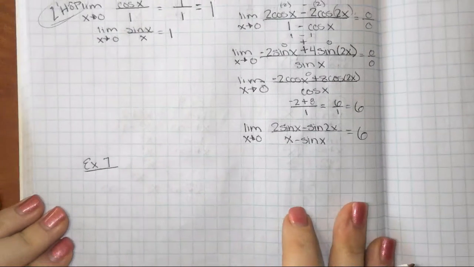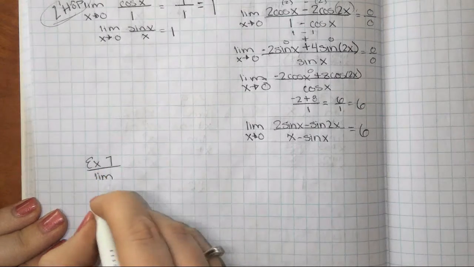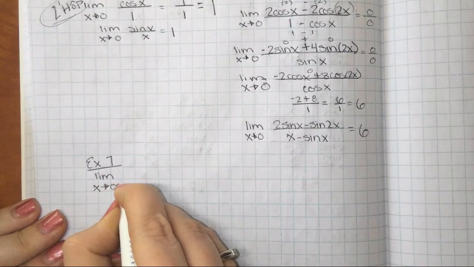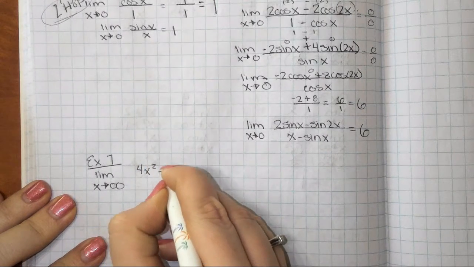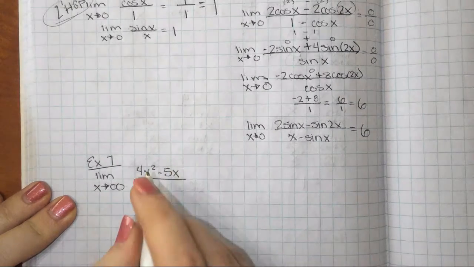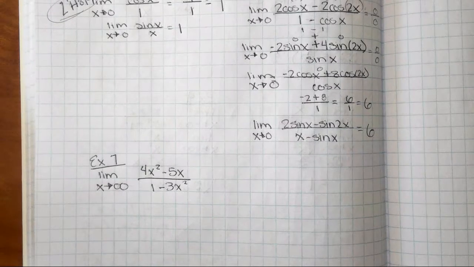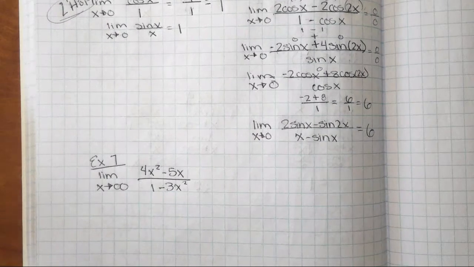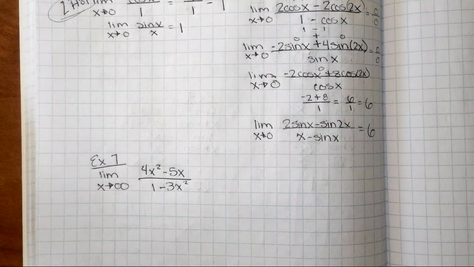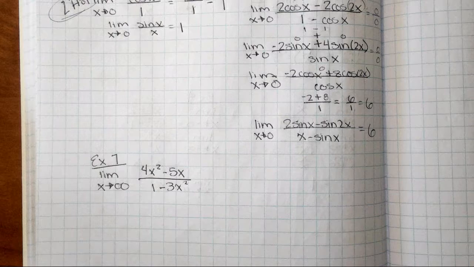Example 7. The limit as x approaches infinity. Okay? So, you guys might already know the answer, but I just want to prove to you that L'Hopital's rule always works. Okay? So it says 4x squared minus 5x all over 1 minus 3x squared. Okay? I'm sure some of you guys are looking at this and you're like, okay, I can just apply that rule from the beginning. But what if we forgot all of our rules? Right? So let's apply L'Hopital's rule.